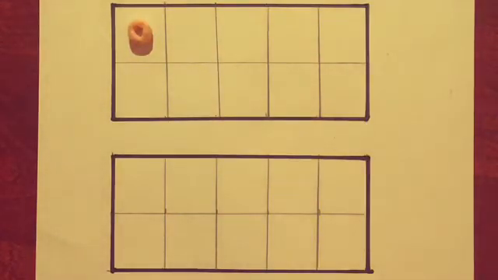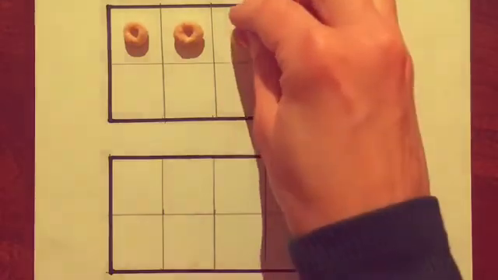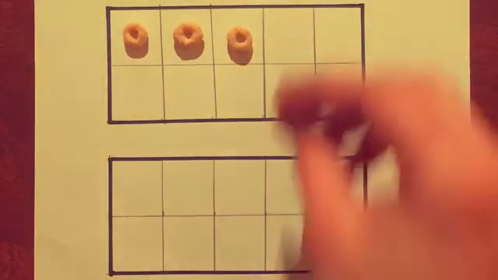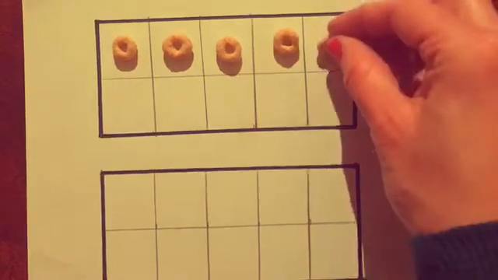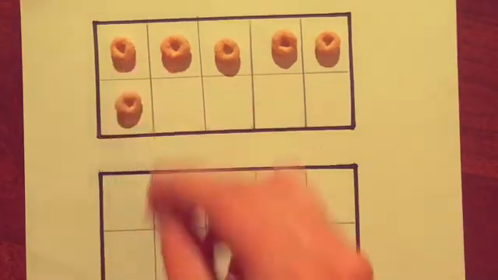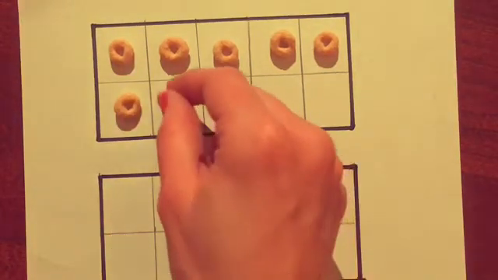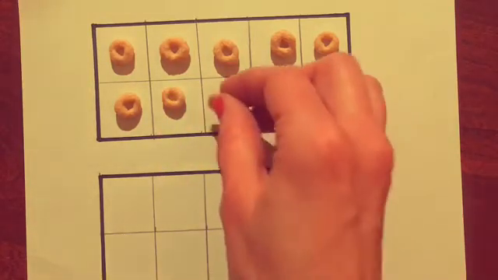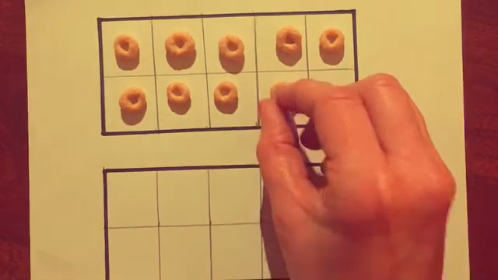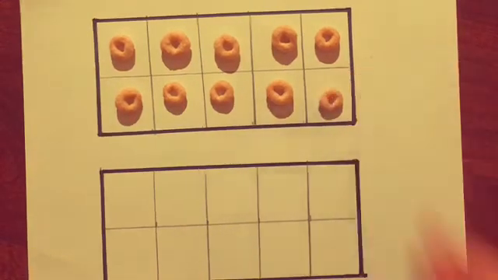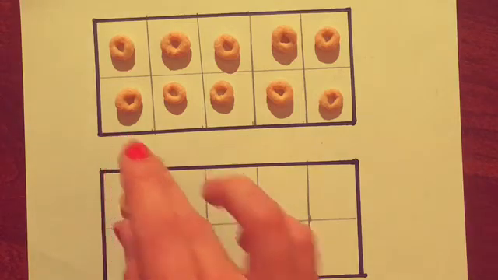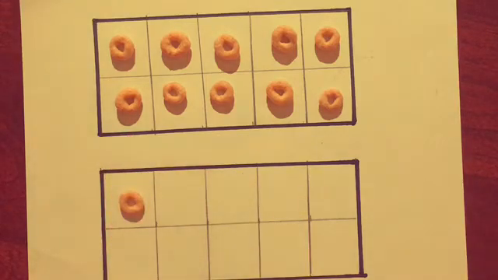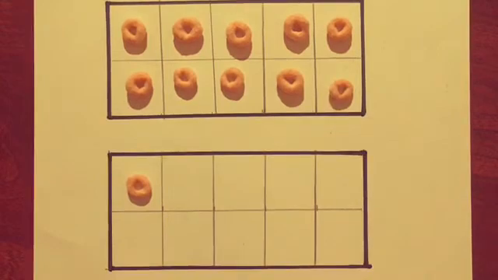1, 2, 3, 4, 5, 6, 7, 8, 9, 10. But I still have 1 more, so that makes 11. I have 11 Cheerios, 10 on the tens frame at the top and 1 extra one in the tens frame at the bottom.